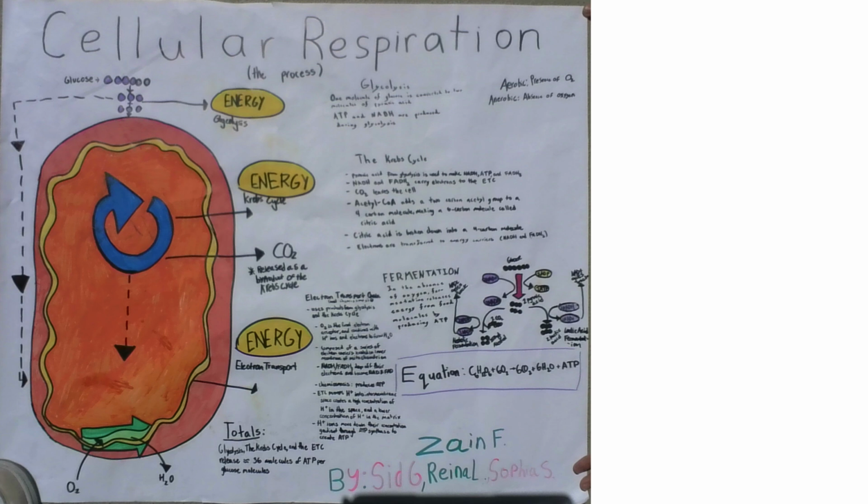However, in the absence of oxygen, fermentation occurs. Fermentation releases energy from food molecules by producing ATP. The two main types of fermentation are alcoholic fermentation and lactic acid fermentation. The human body uses lactic acid fermentation in order to create energy with the absence of oxygen.